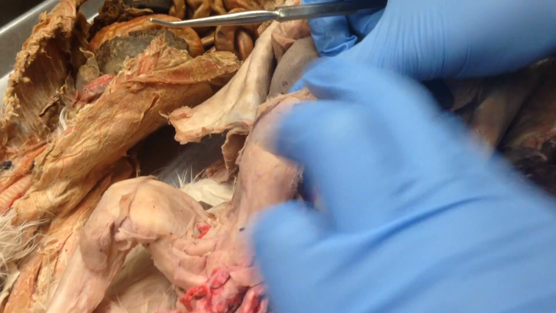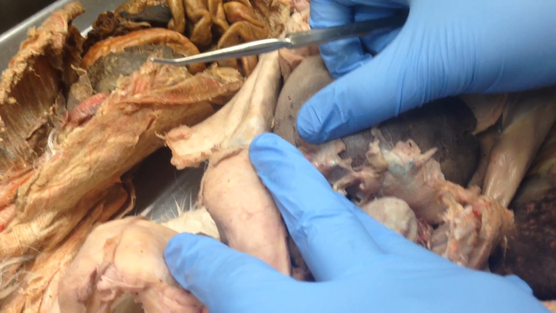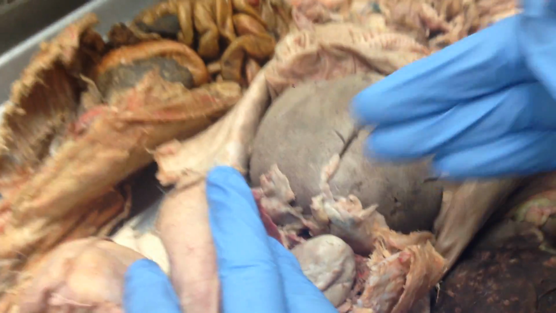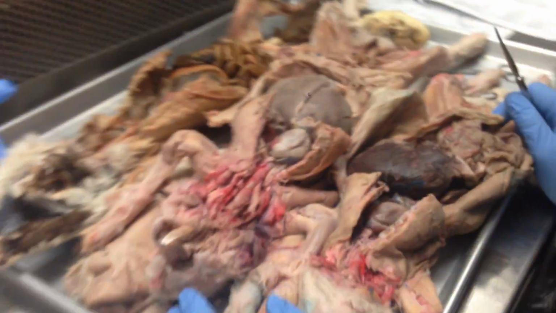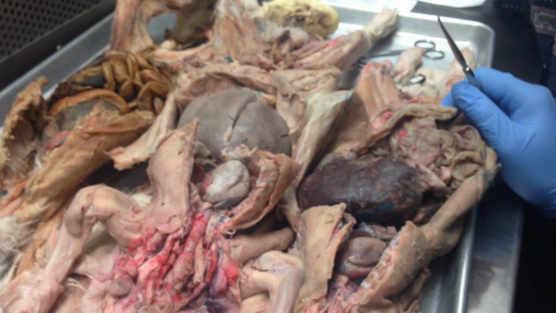It's between the heart and the liver. I mean, the lungs and the liver. I'm sorry, it separates the liver from the lungs. Okay, and then the parotid glands.